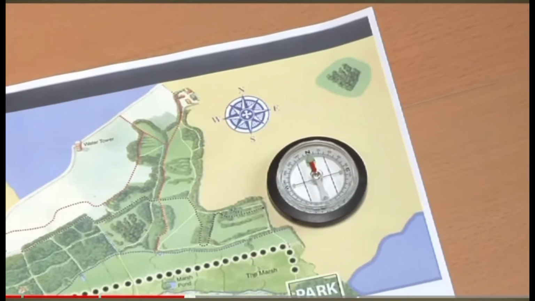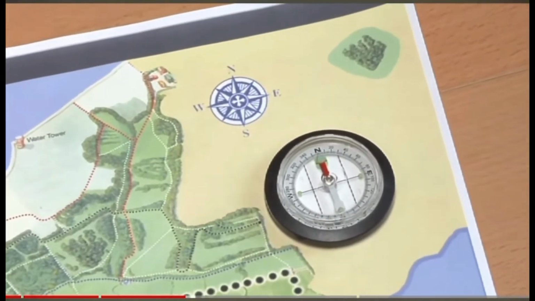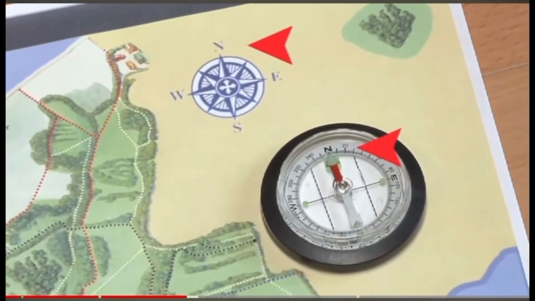If you compare the compass in your hand to the compass rose on the map and line them up so north on each is pointing the same direction, you will soon see which direction you need to go to get to the park. Knowing how to read a map and use a compass, you never have to be lost. You can always figure out which way to go.